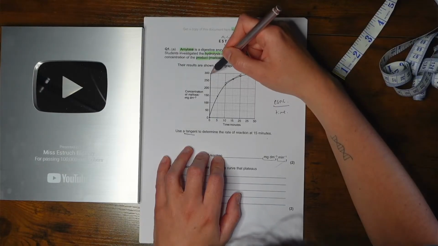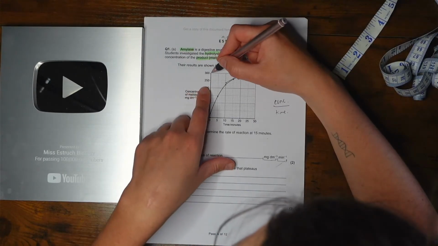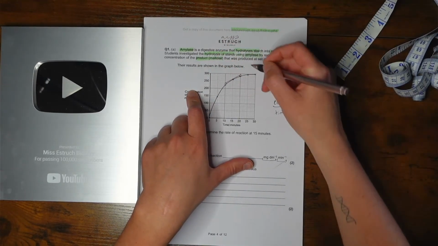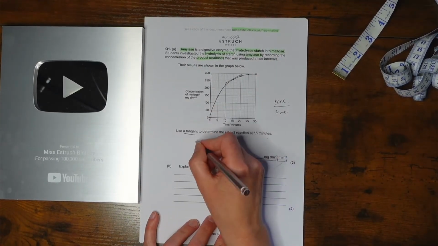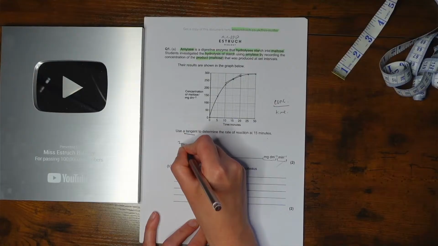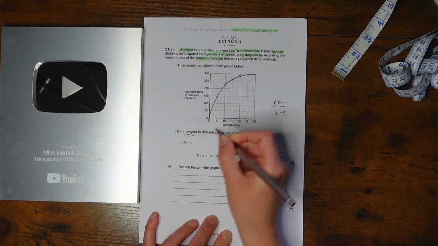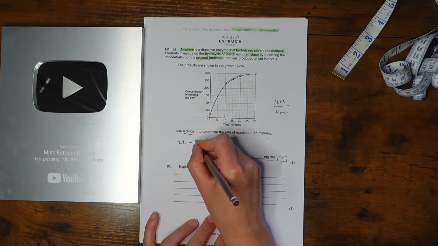So 250, 60, 70. Let me just check. So those are going up in tens. So that would be 200. And the top part of it is 295. And that is 240.